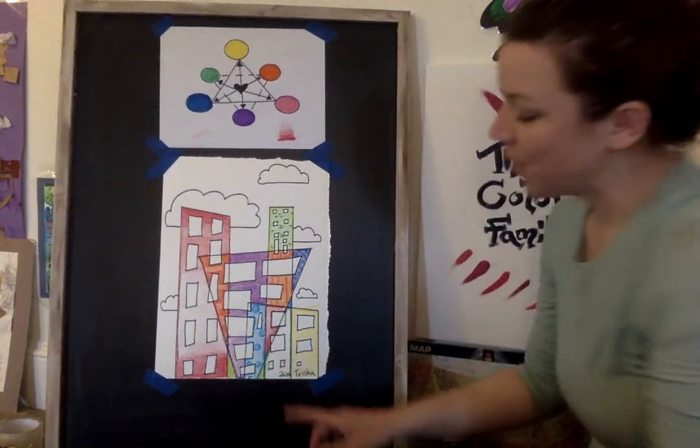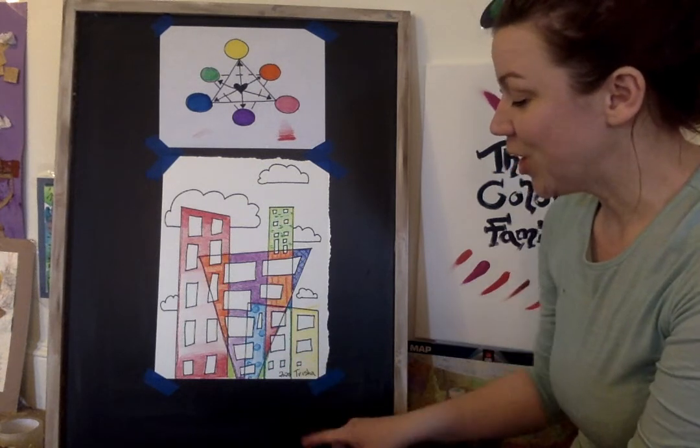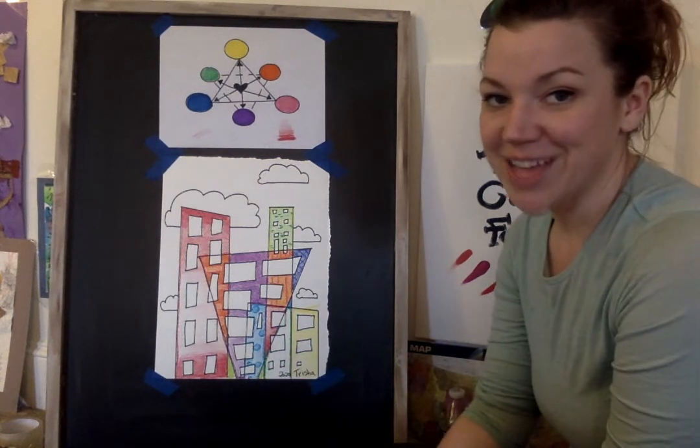See, look what happened. It's right next to another green. So it's not really what I intended. It's okay. We're going to make it work. And they are 2 different greens, so I actually think that's kind of cool anyway.